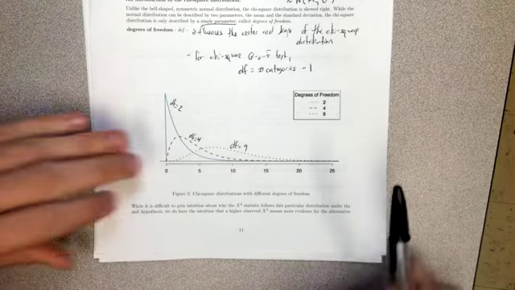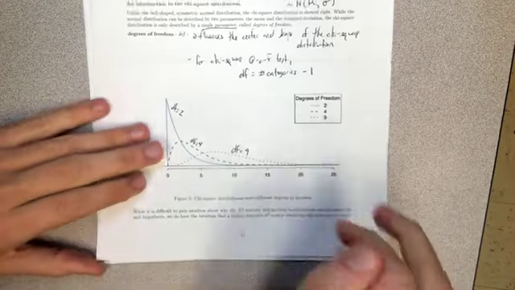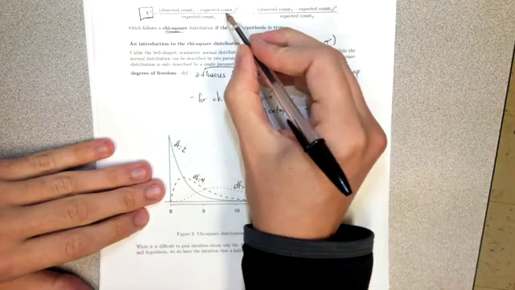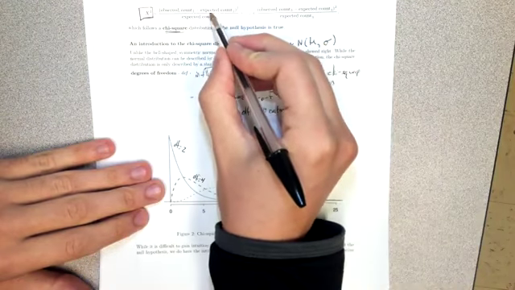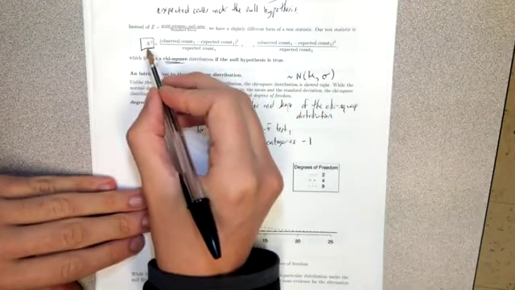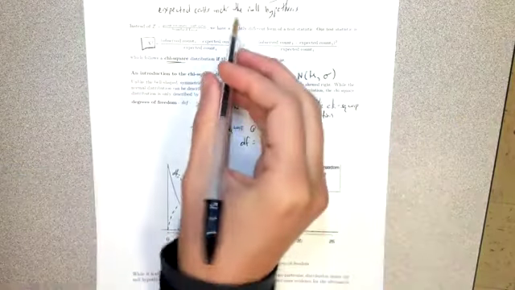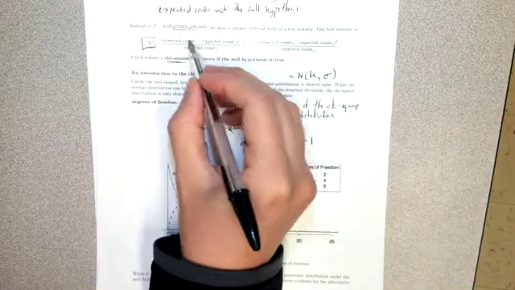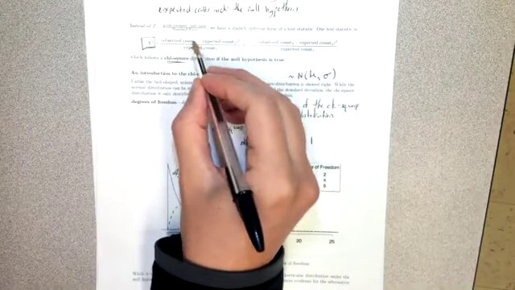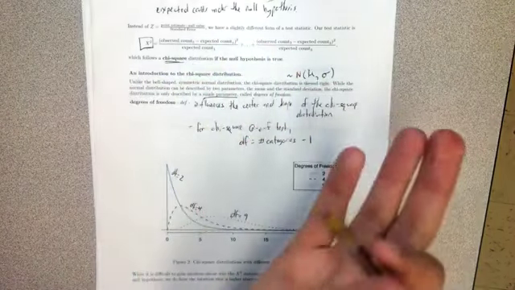What we do want to make note of is that evidence for the alternative hypothesis comes when our chi-square stat gets large. We can see that because if the observed count is really different from the expected count, then when we square this number, it's going to get bigger and bigger.